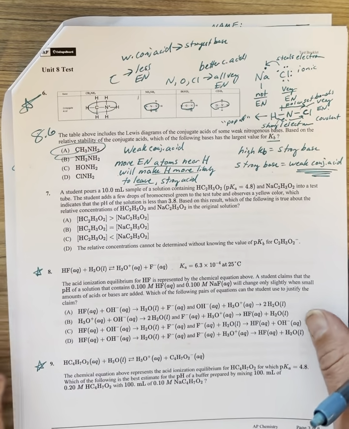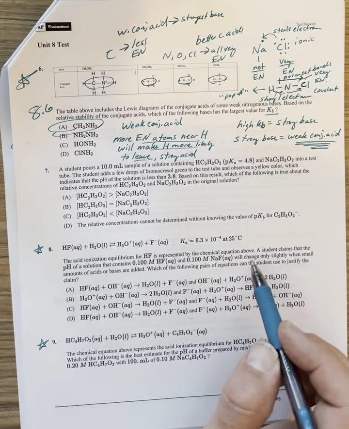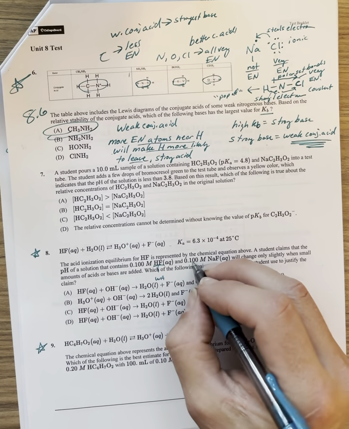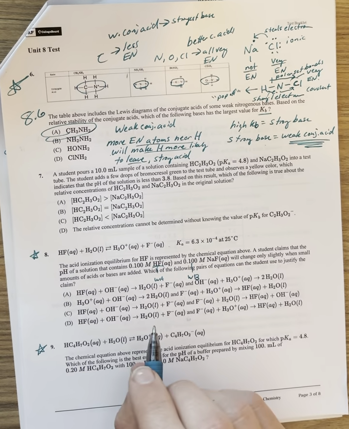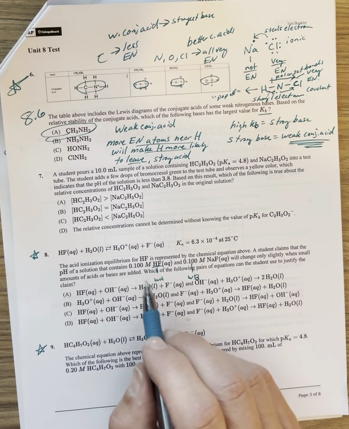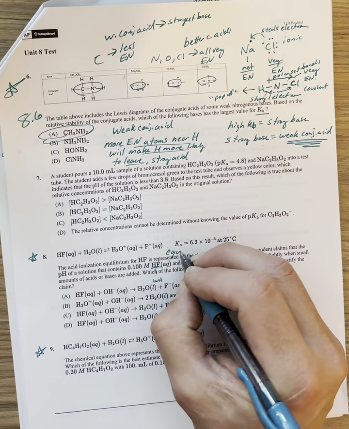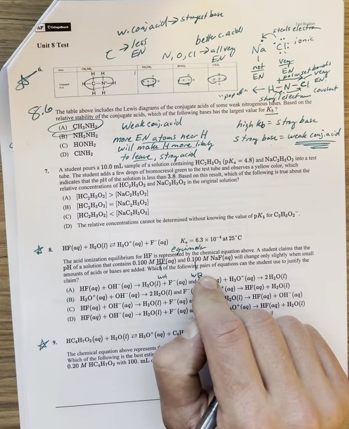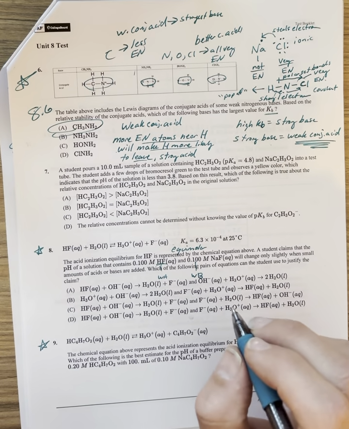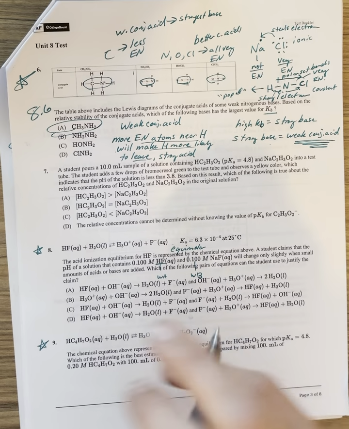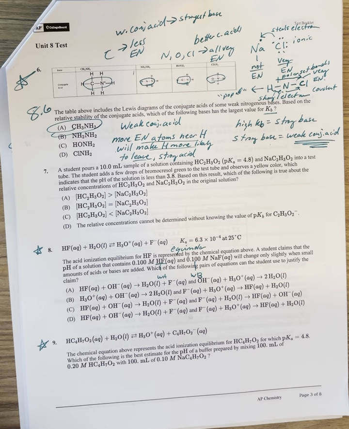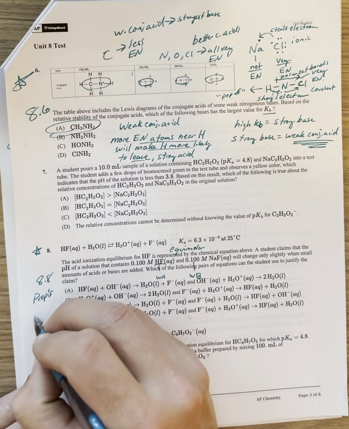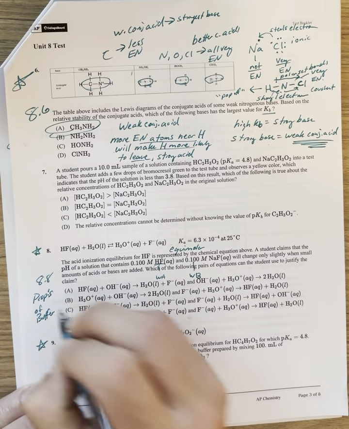Okay, let's move on to number 8. What we have here is a weak acid and a weak base. Okay? And they're equimolar. So when you have equimolar amounts of weak acid and weak base, that tells us we have what? Well, 8 is covering topic 8.8, properties of buffers. So we have a buffer on our hands.